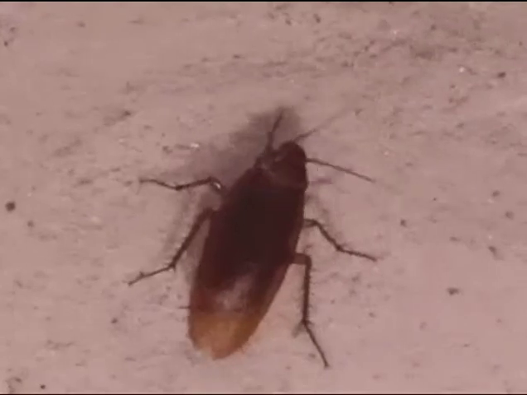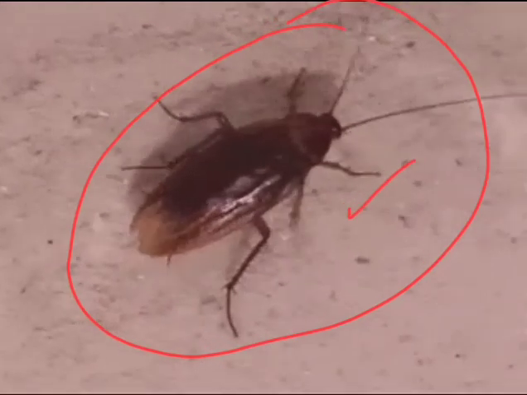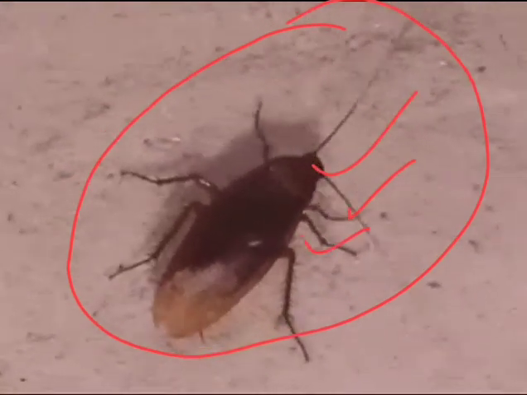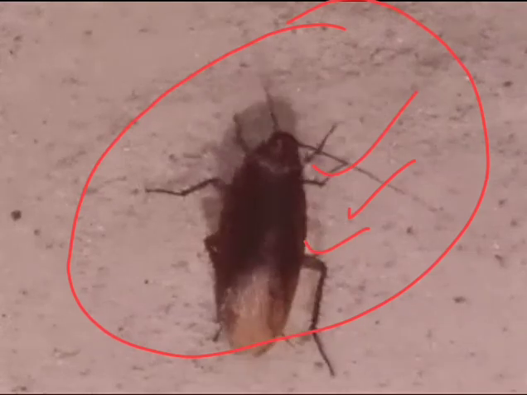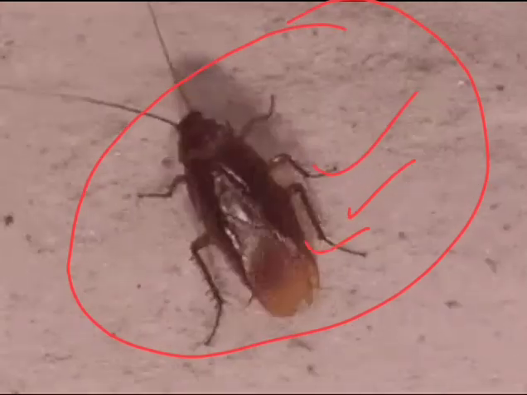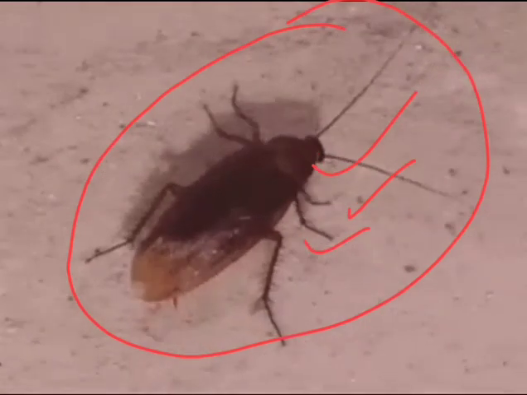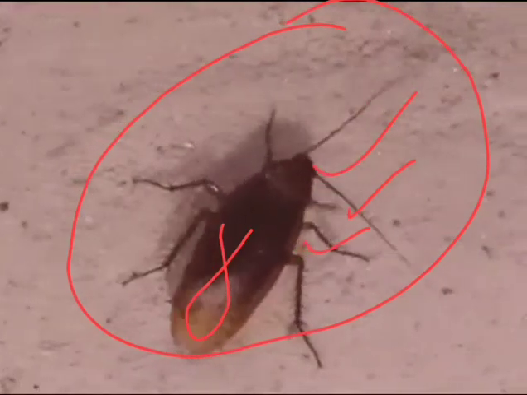So this is the movement of cockroaches. Okay, they have the 3 pair of legs, and these legs help in the movement, enable them to walk or run. They have tiny claws that help them climb walls. These are the tiny claws. Okay, they have 2 pair of wings. They can fly only short distances. So this is the movement of cockroach. Now the next is the movement of birds.